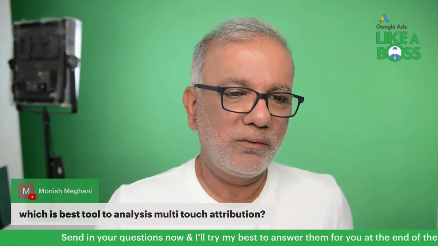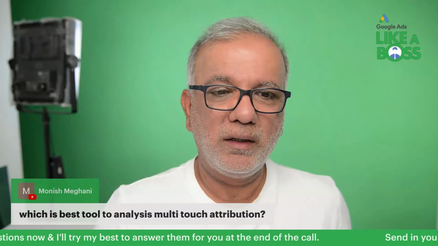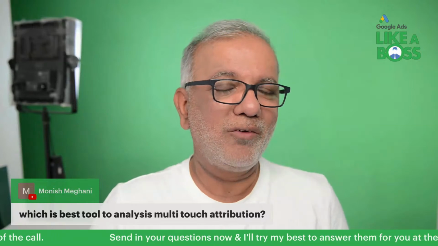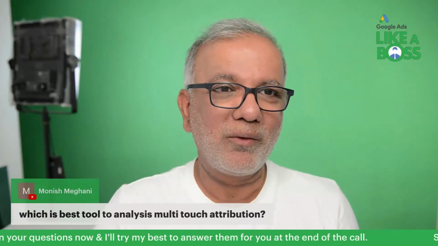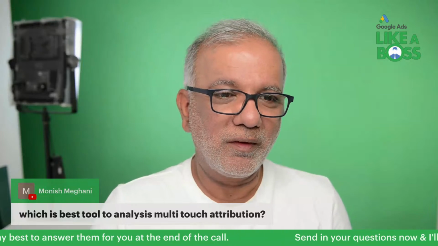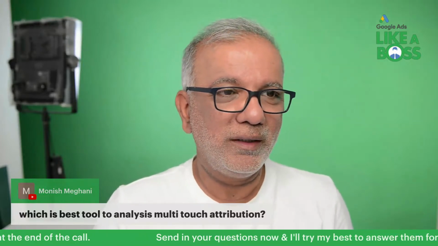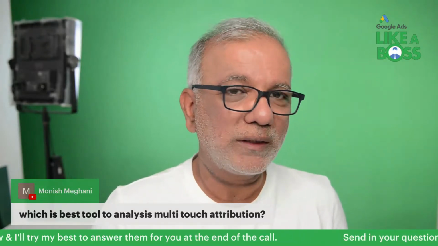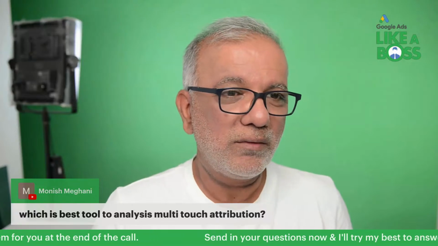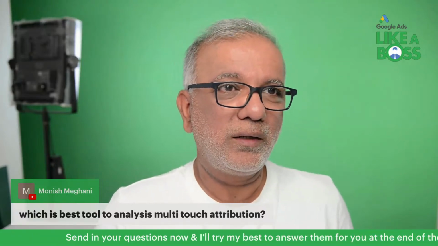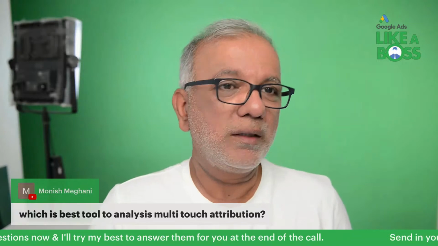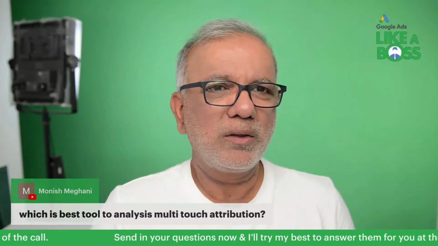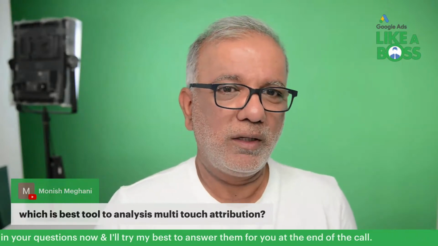Which is the best tool to analyze multi-touch attribution? Now, this is a can of worms. How deep you want to go into that hole, right? The attribution models really depend on how you are tracking data, what is important, what isn't. We don't use any other tools or apps other than Google Analytics, which is more than good enough for what we do. Yes, there are lots of other tools as well.